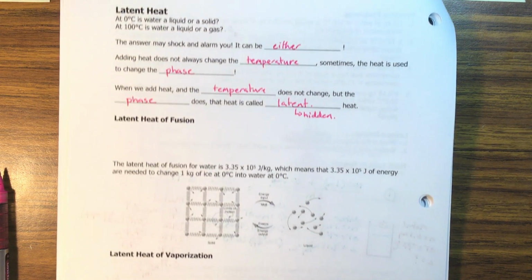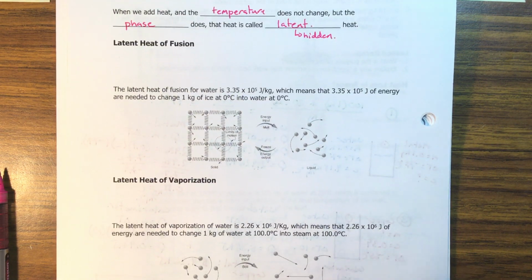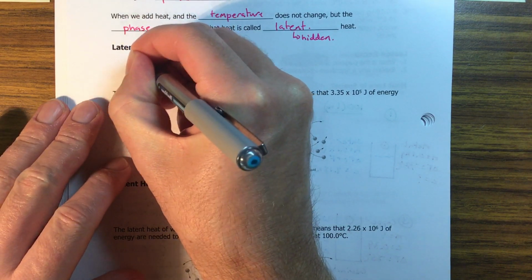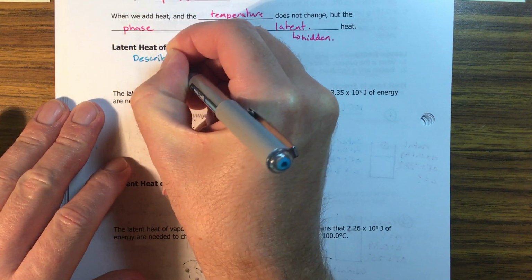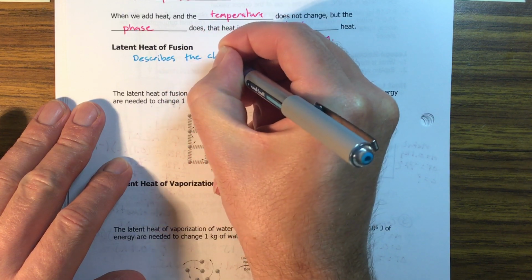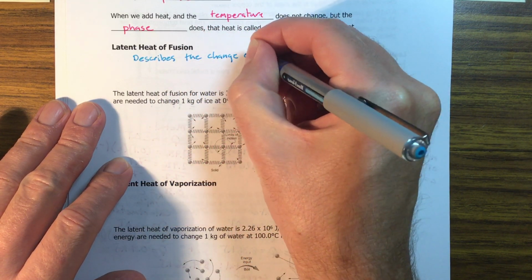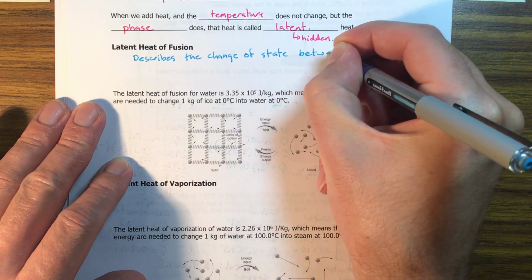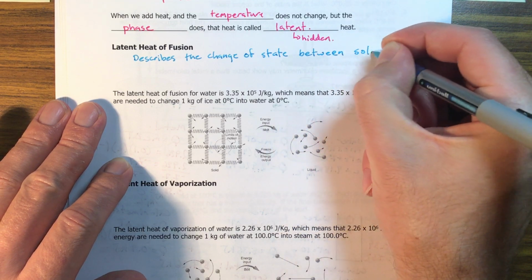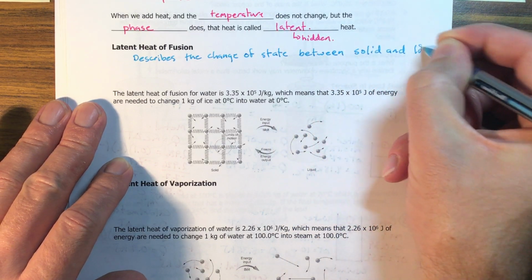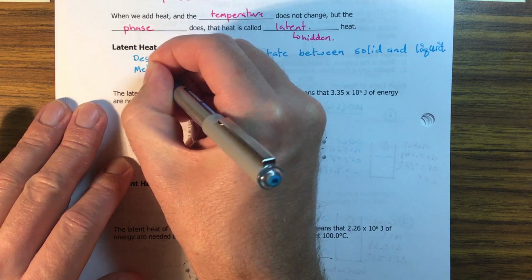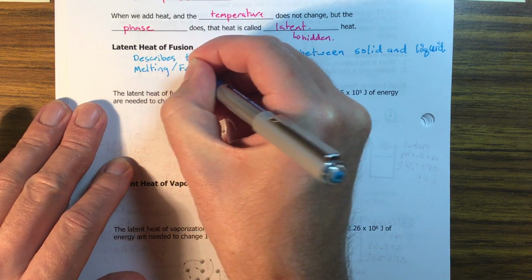So the latent heat of fusion. Here we've got these two words, the latent heat of fusion. This one describes the change of state between solid and liquid. So it describes melting and freezing.